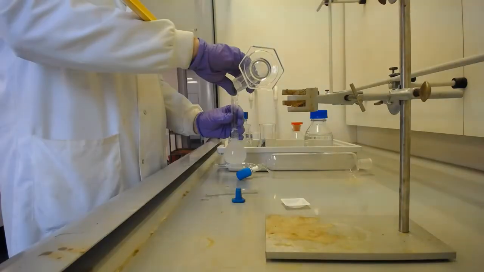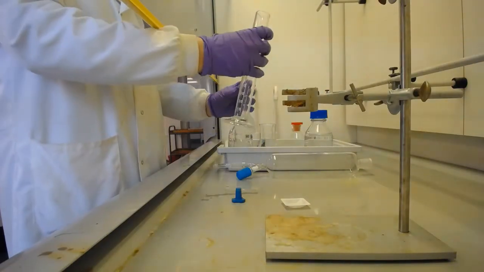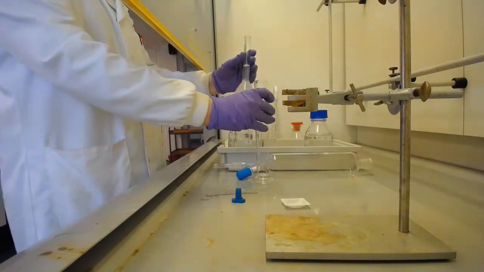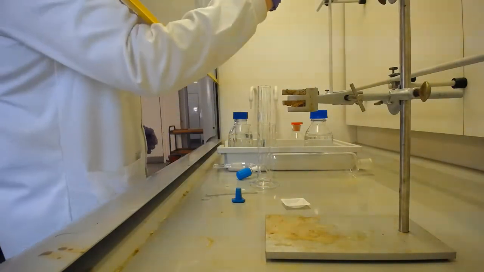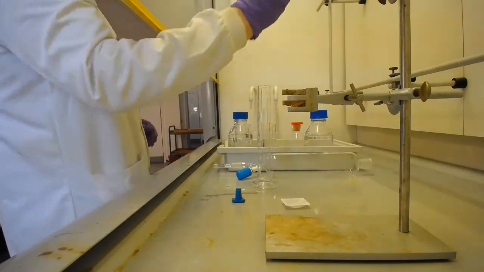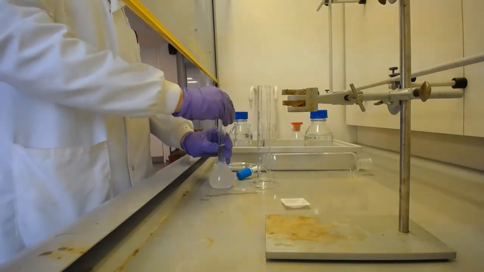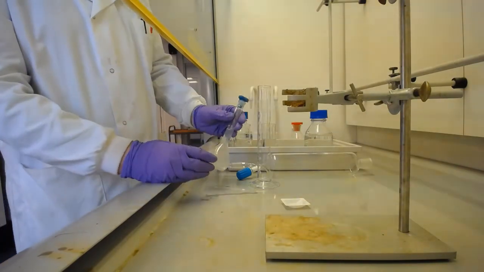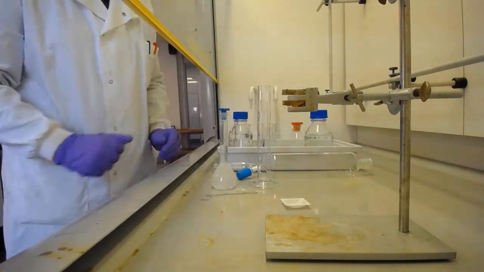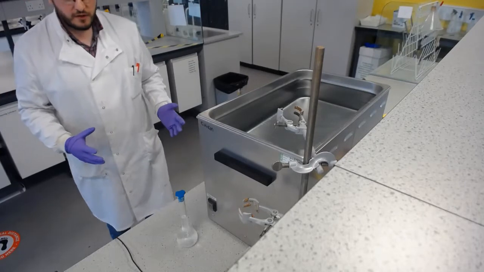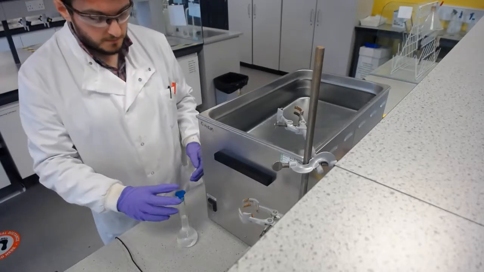And once this is all in, because I'm in a volumetric, may as well do it really accurately. And we can see that we've actually got to 100 millilitres. So we're going to move over to the sonicator bath and then just have a quick talk about the sonication. So we're going to give this a little bit of gentle sonication.